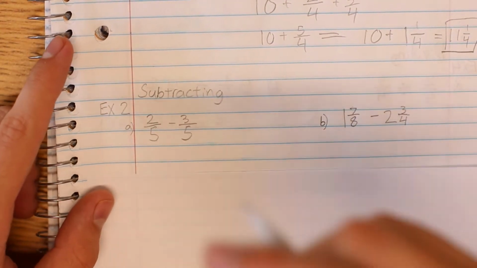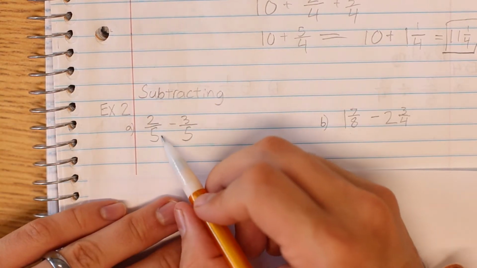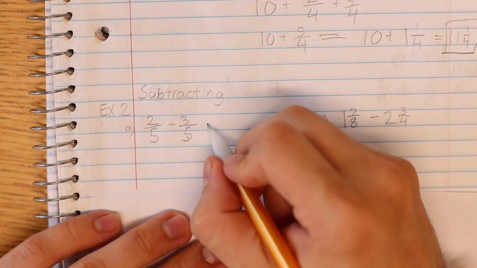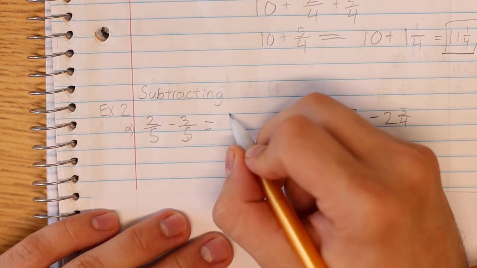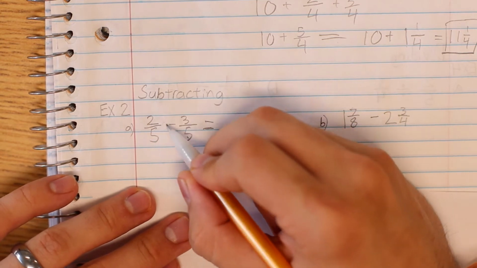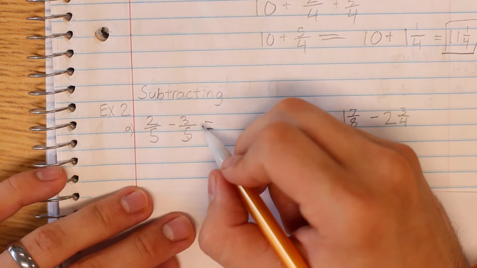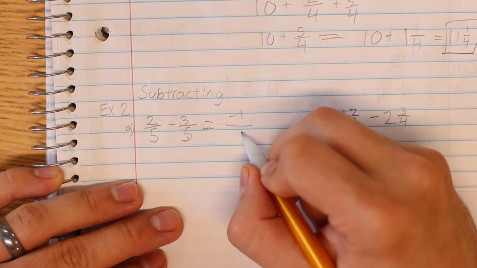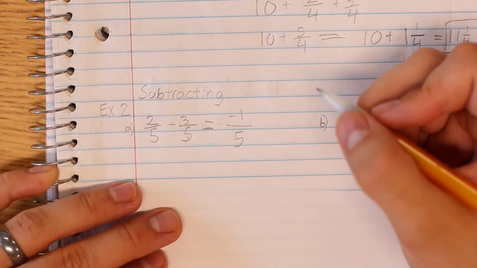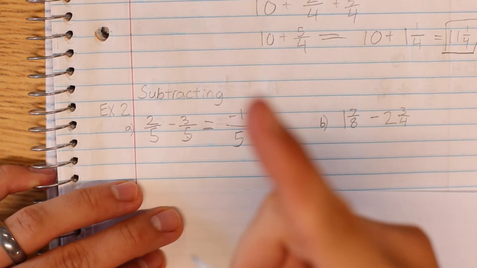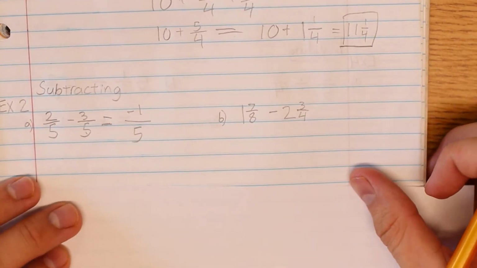Subtracting. Okay, subtracting. So with subtracting, we do the same thing. Make sure they have a common denominator. They do, and we just subtract normally. 2 minus 3. So a bunch of you were about to say 1, I bet. A bunch of you were about to look at this and go, oh, it's 1. Nope. It's -1. You're taking away more than you got there, guys. So -1/5. You can have negative fractions? Yes, you can. Don't freak out. Okay.